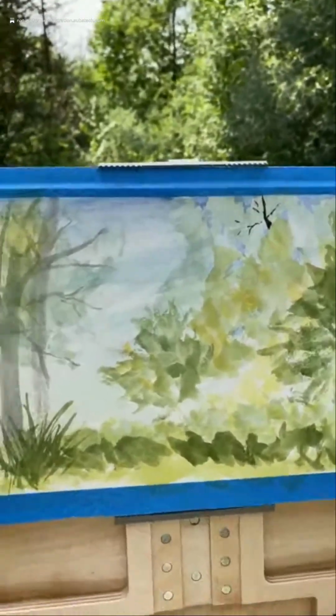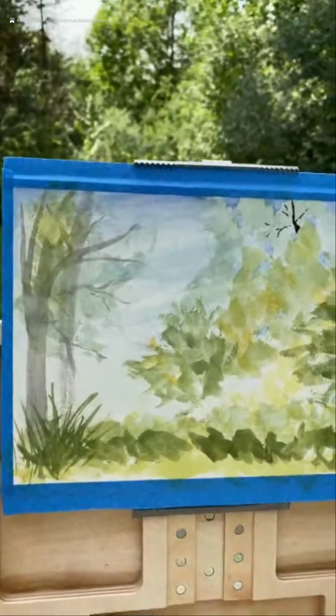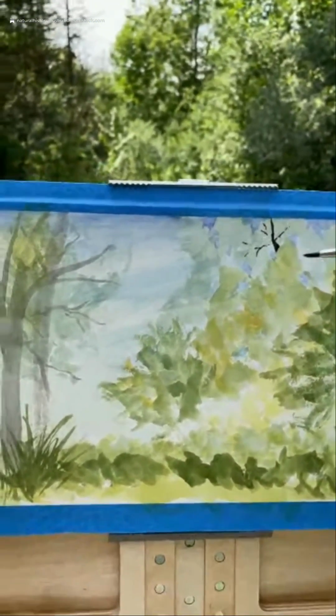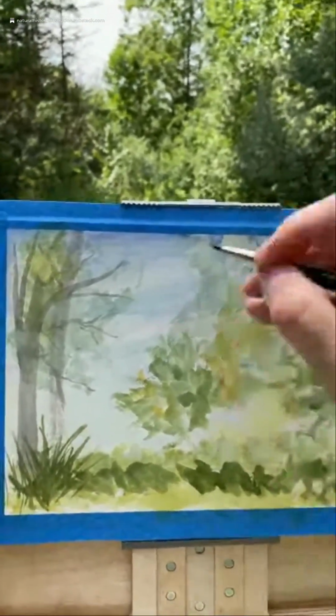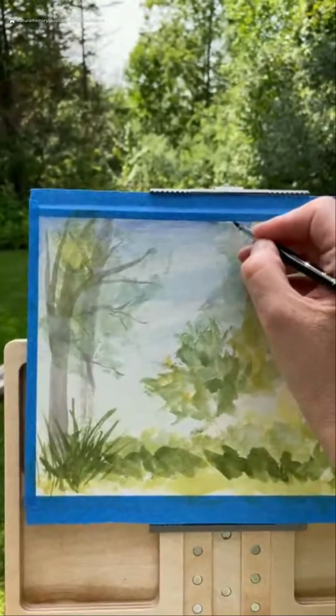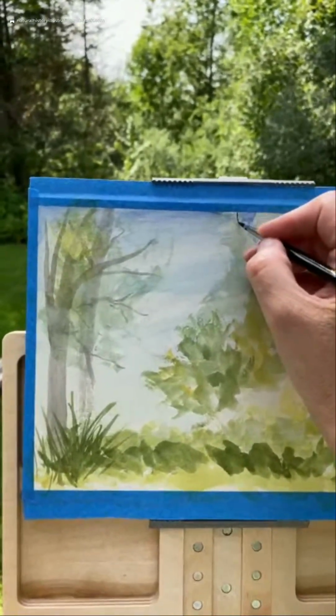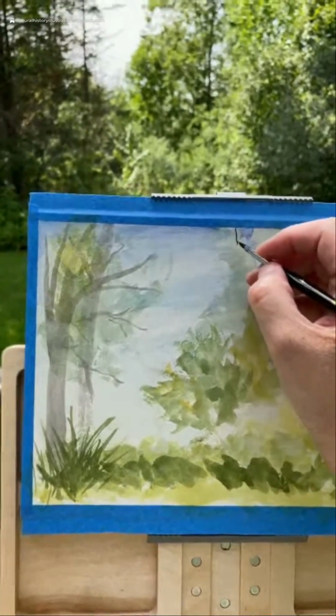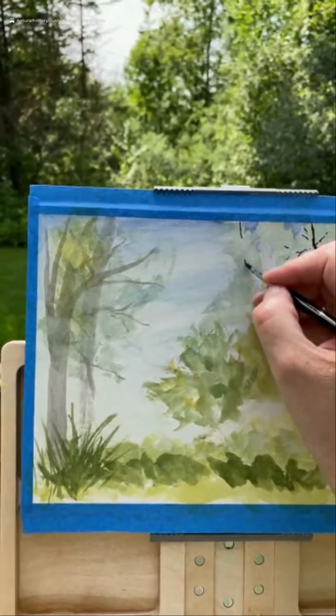Okay, that's good. And watercolor always dries lighter, so that's going to be fun. Oh yes, and I have a nice little thin tree. So let's see, I missed the trunk stops.